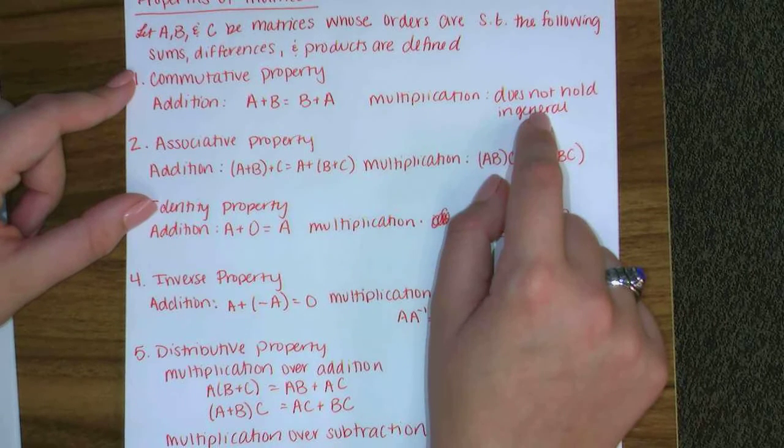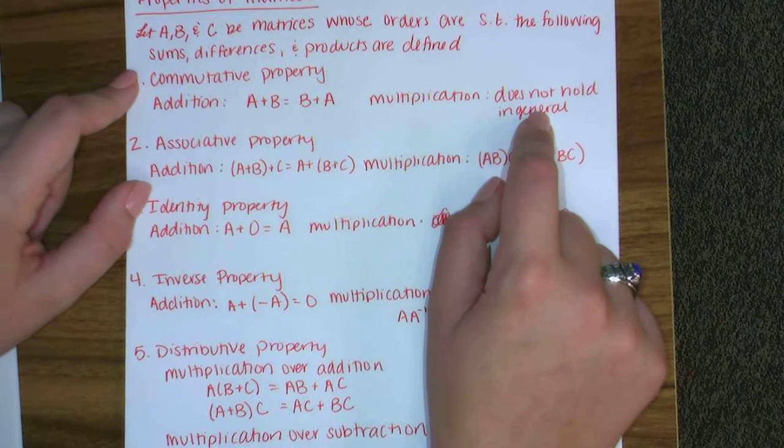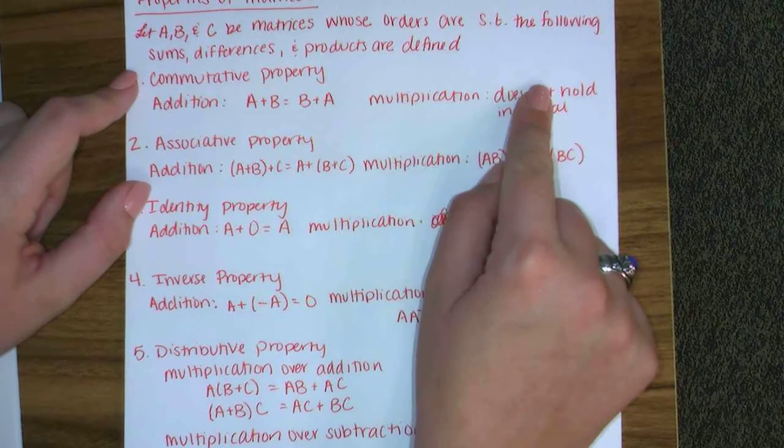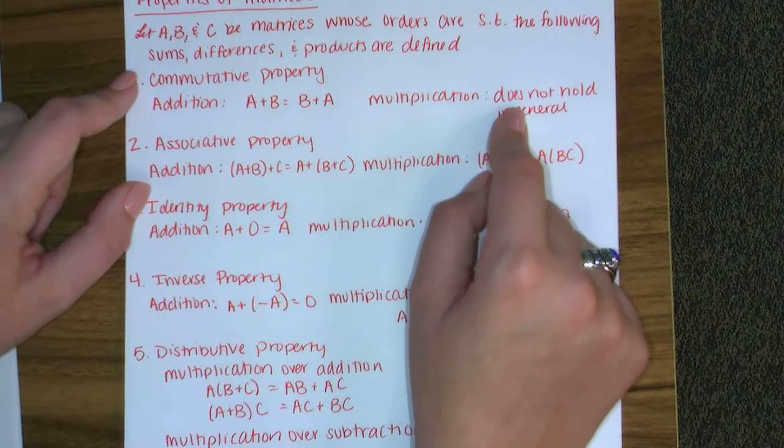An m by n and an m by n matrix, you can't multiply. Now, if we have an n by n and an n by n, then it would hold. So it's not holding all the time, thus we can't say that it is a property they have all the time.